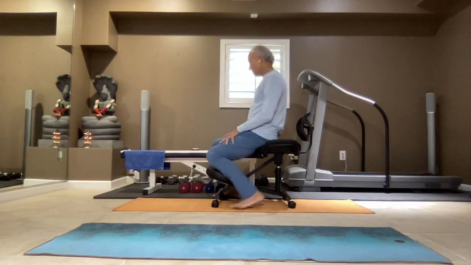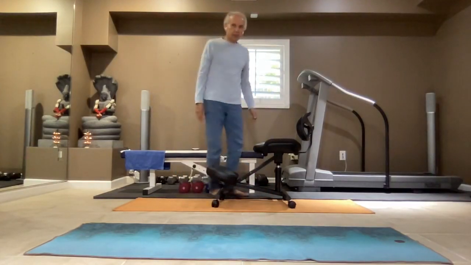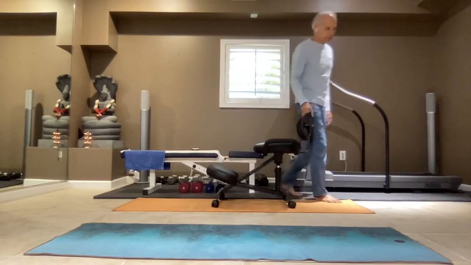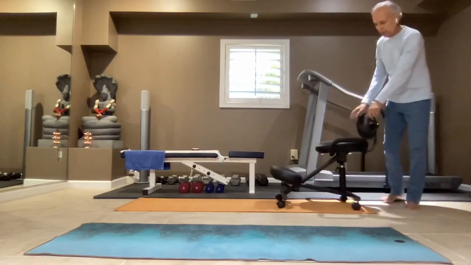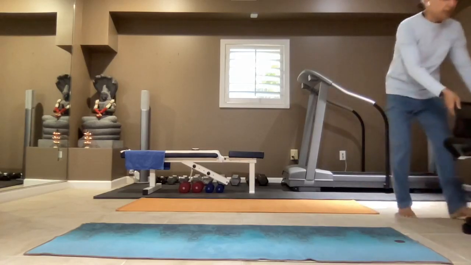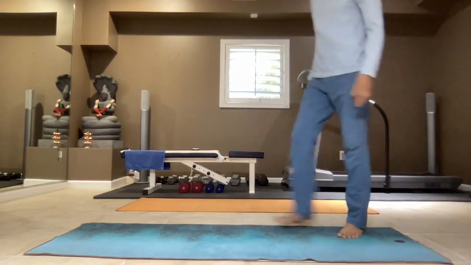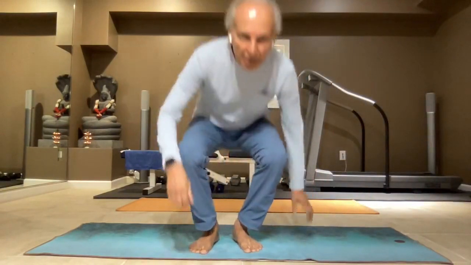Next thing, I get a question all the time: where do you get this kneeling chair? These days, obviously you know where to get them. It's called Amazon.com. Go to Amazon.com, type a kneeling chair. You will have hundreds of kneeling chairs come up. And I have many of them.